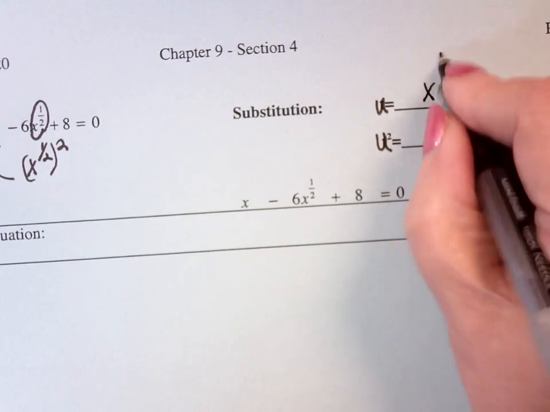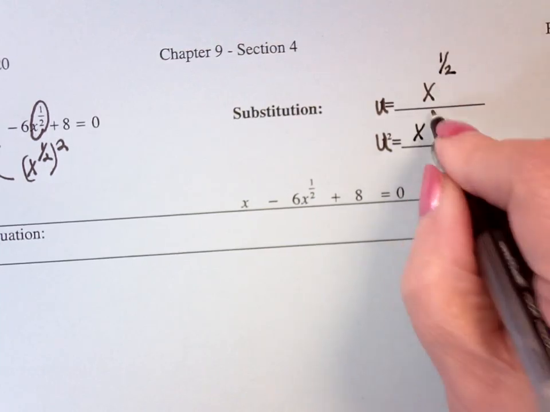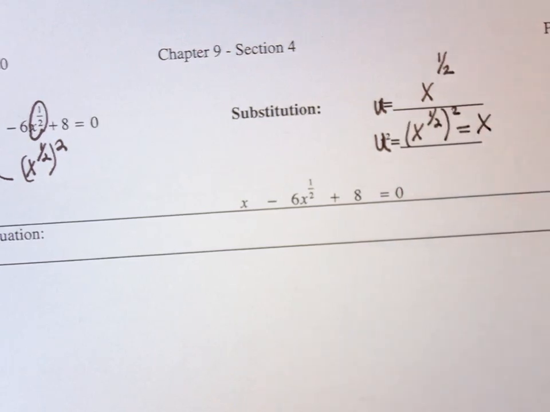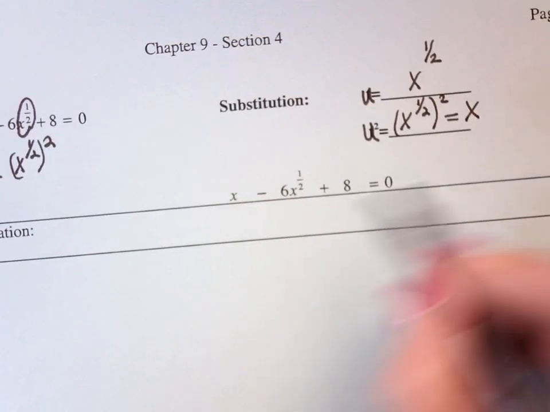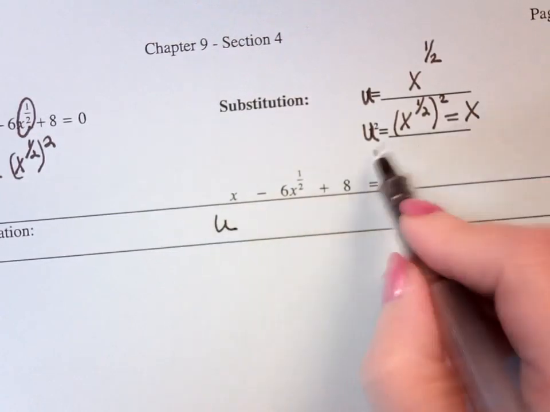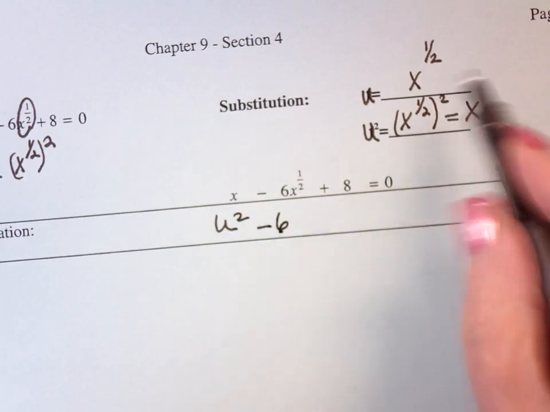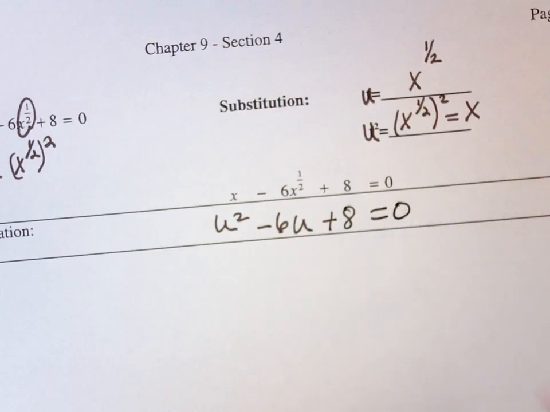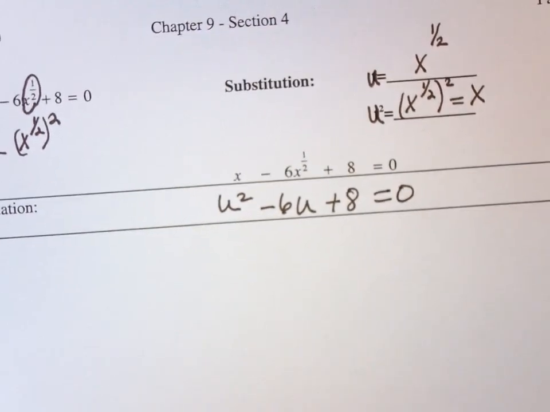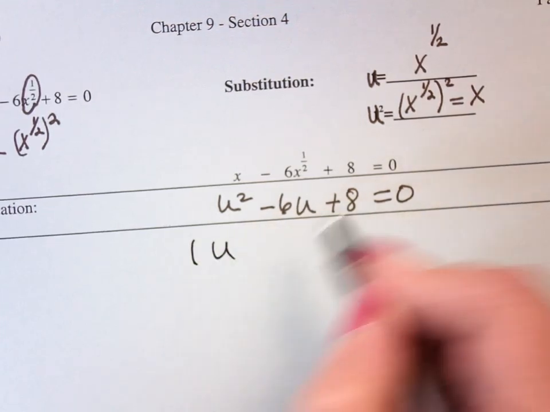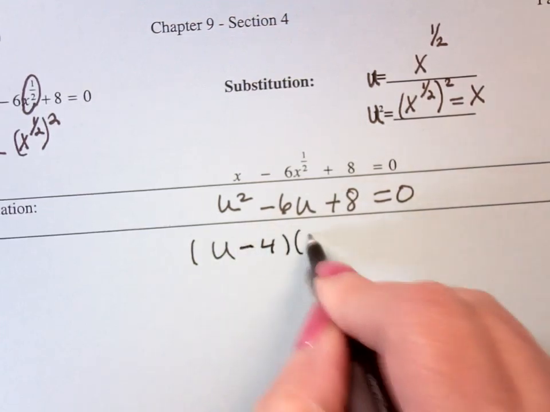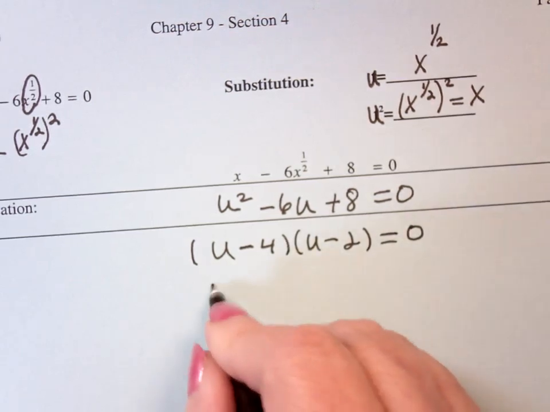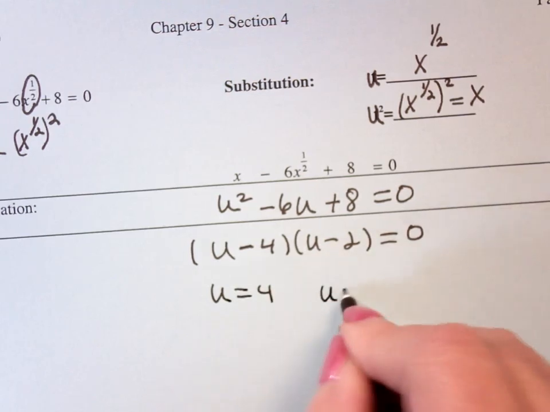So u is going to be x to the 1/2, and if I square x to the 1/2, we know that's x. So my new equation would be, wherever I have an x, I put u squared. Wherever I have an x to the 1/2, I put a u, plus 8 equals 0. This factors into u minus 4, u minus 2 equals 0. So u is 4, or u is 2.